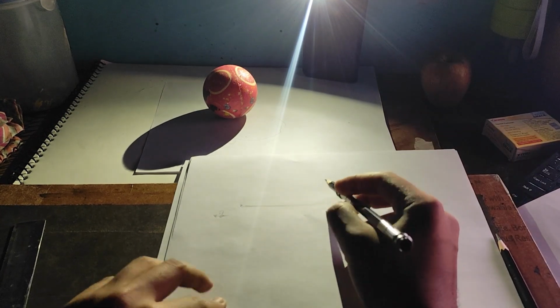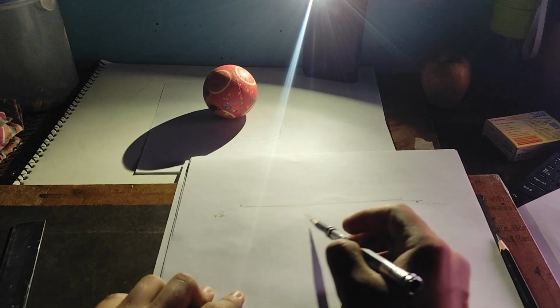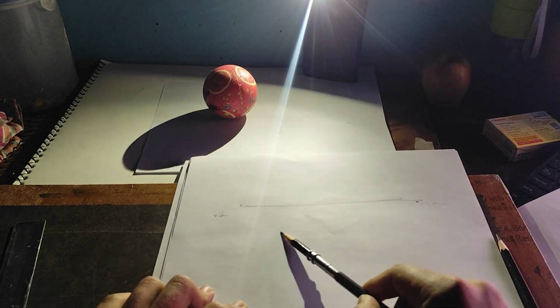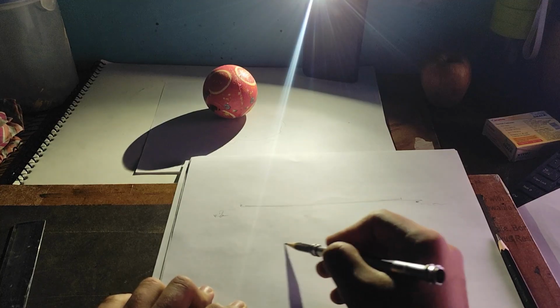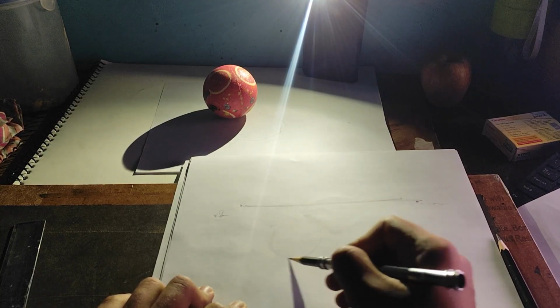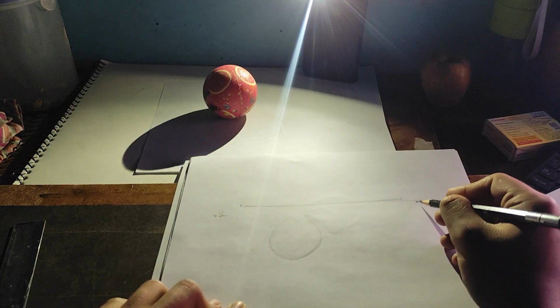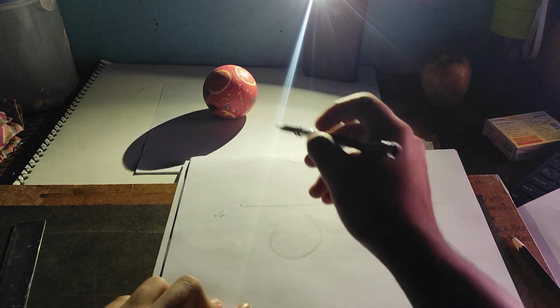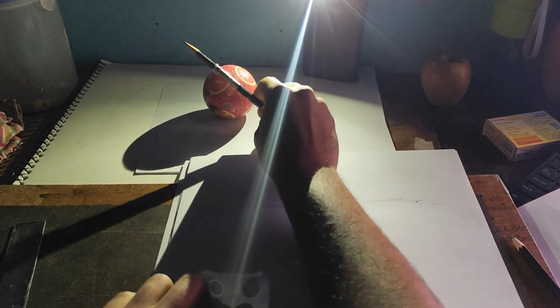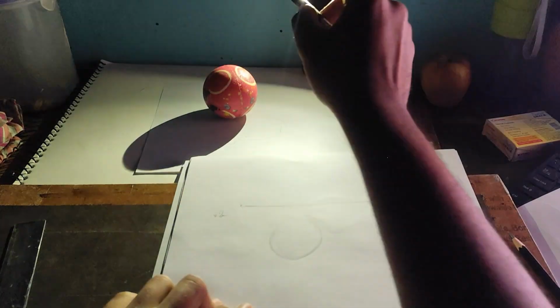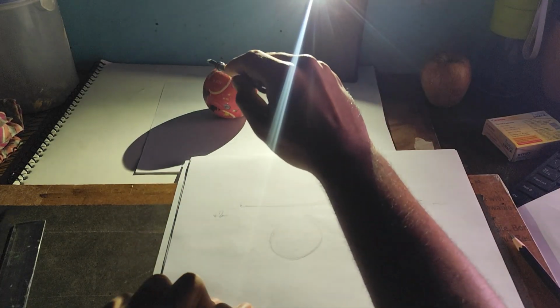The object is a little bit over here. Let's put the object over here. Now just focus on this. The shadow is like this, in this direction.